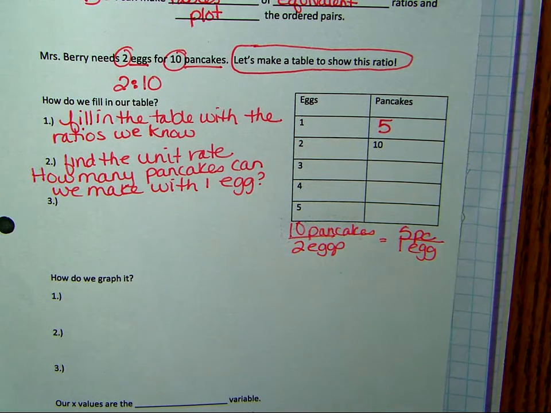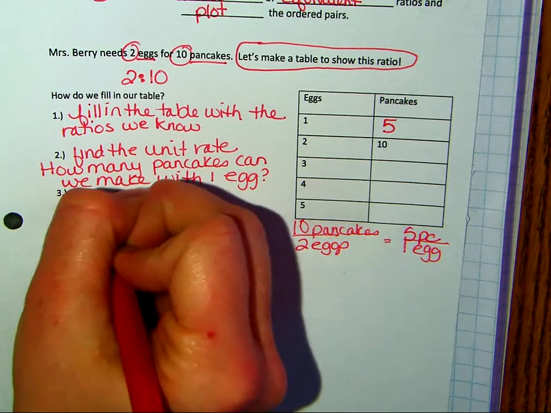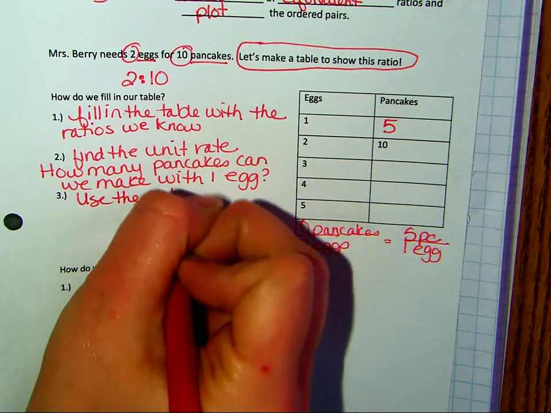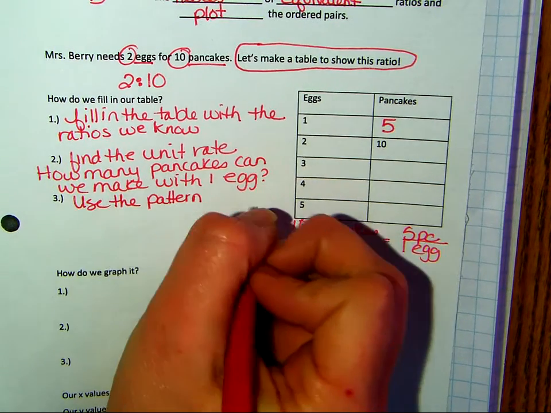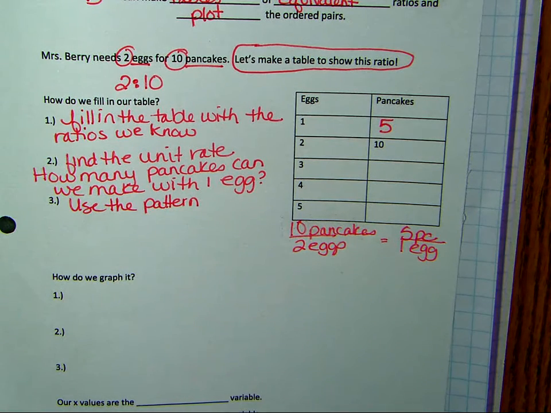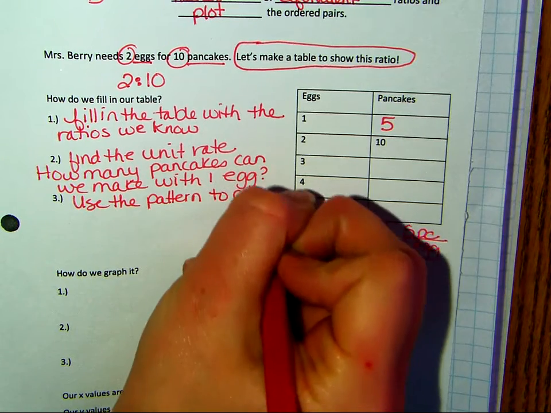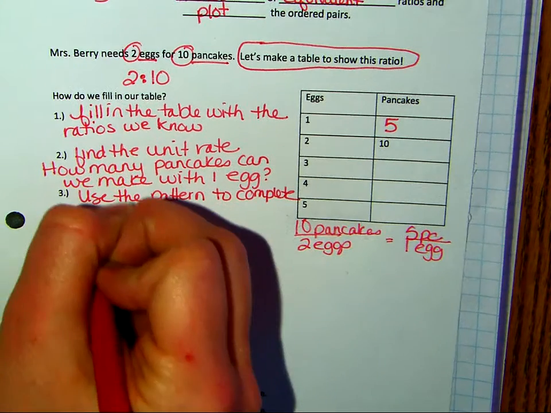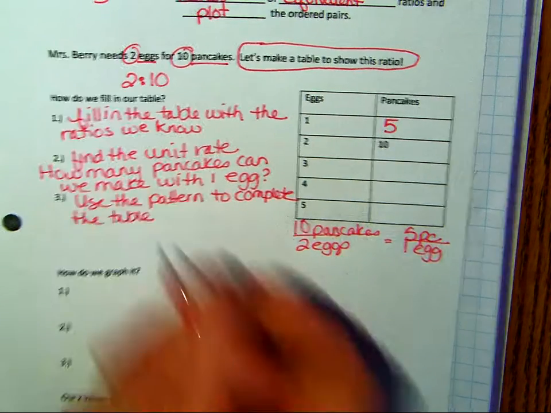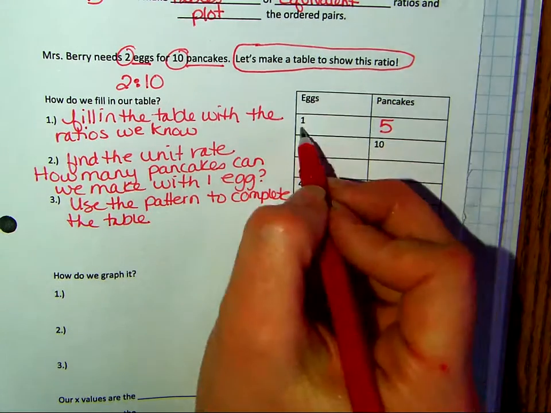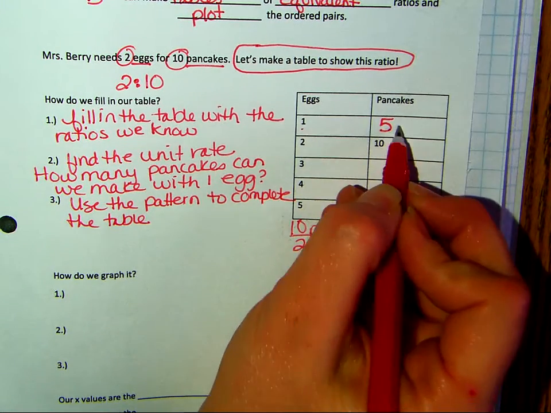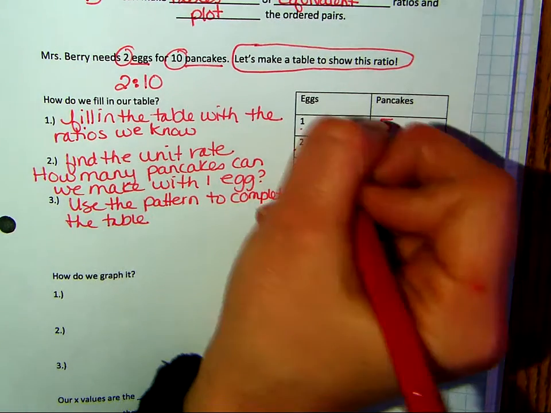So now we're going to use the pattern to complete the table. Okay, so meaning 1 times 5 is 5. 2 times 5 is 10.